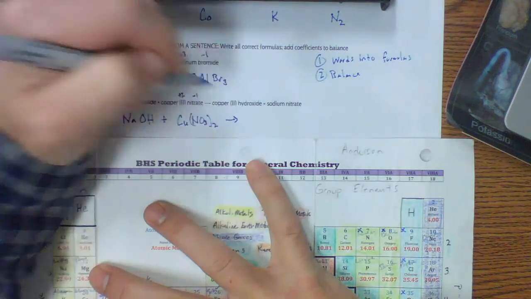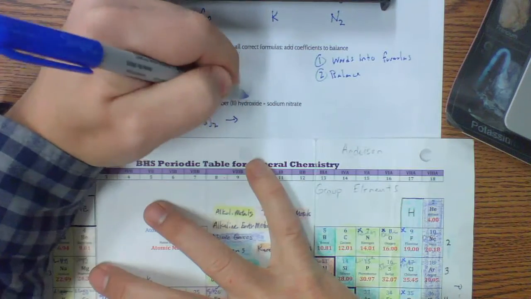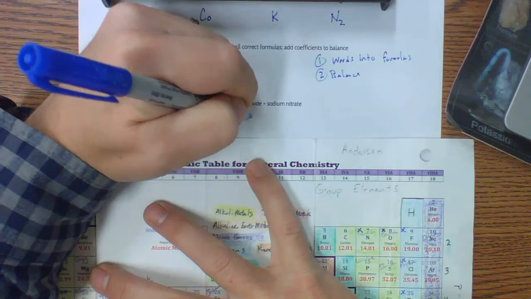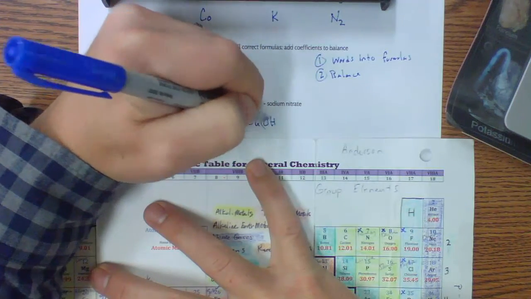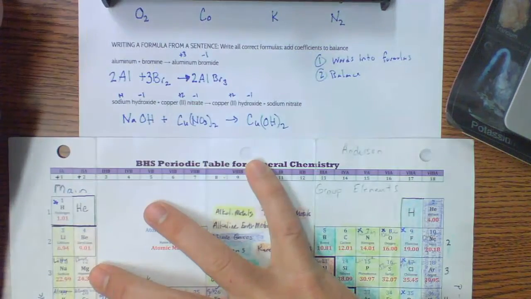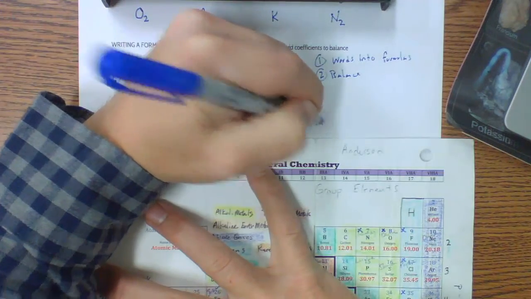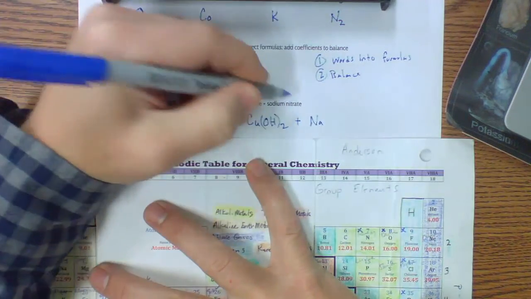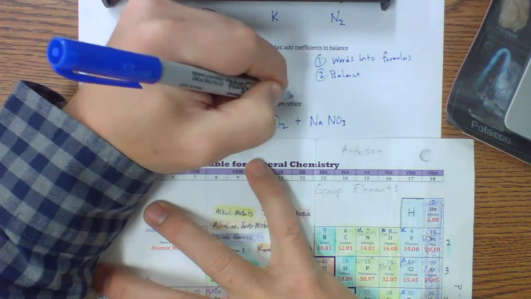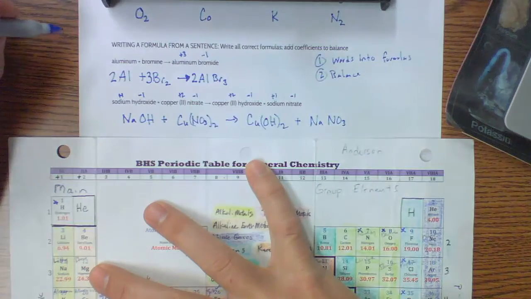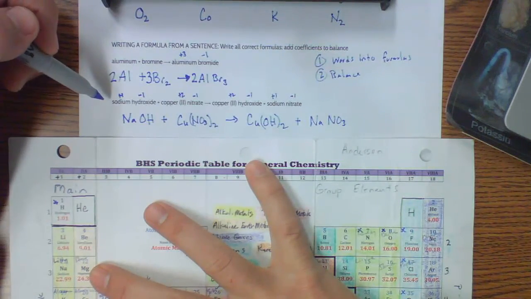Then we go through and we're going to make a copper 2 hydroxide. Remember, hydroxide is a -1, so it's Cu(OH), but we're going to need 2 of those, plus some sodium, +1, nitrate, NO3, -1. We don't need to do anything with that one. So I'm checking all my charges, making sure everything works, because all these were ionic.